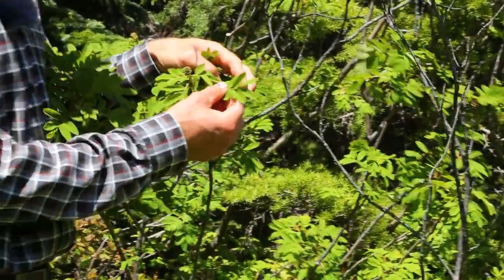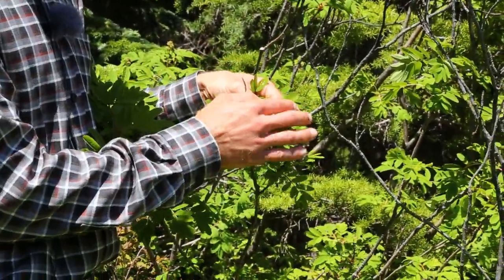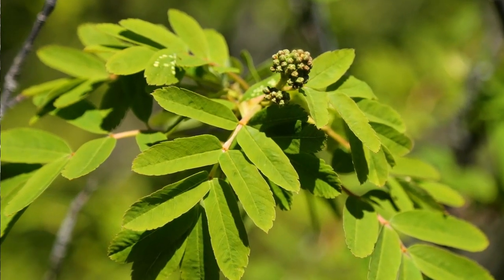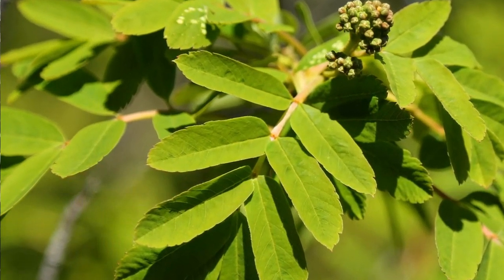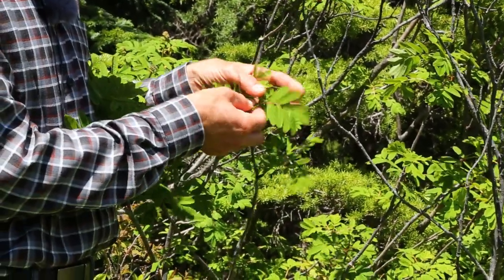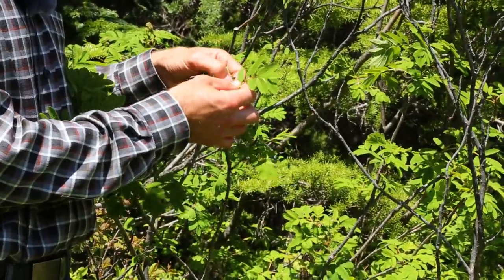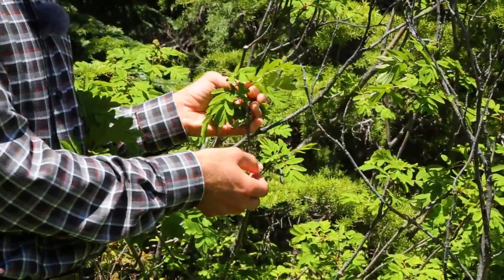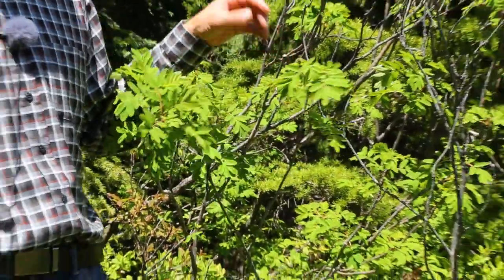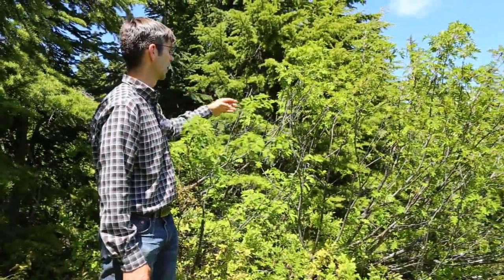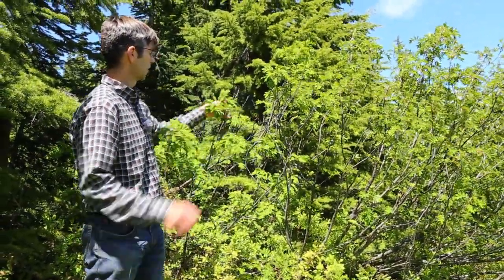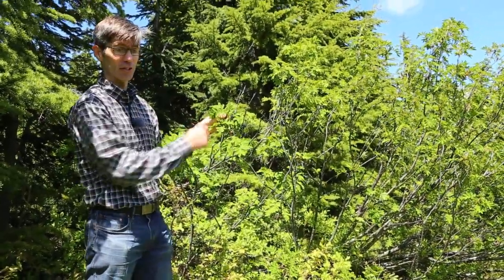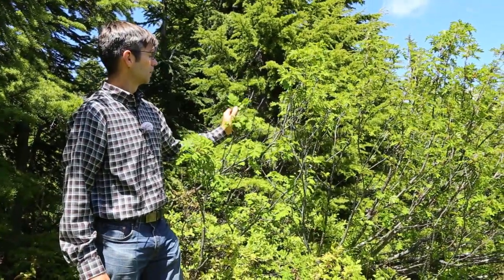A good feature for identifying the Sitka mountain ash from some other mountain ashes is that the leaflets are only serrated at the tip. The base of each leaflet is usually fairly smooth. But like all mountain ashes, they have leaves that are pinnately compound. So we have 2, 4, 6, 8, 10 leaflets on that one, and I think there's probably a range between a few more or a few less than that. Usually there's an odd number of leaflets because there's one on the tip. 2, 4, 6, 8, 10, 11. This one has 11 leaflets. I think that's more common.